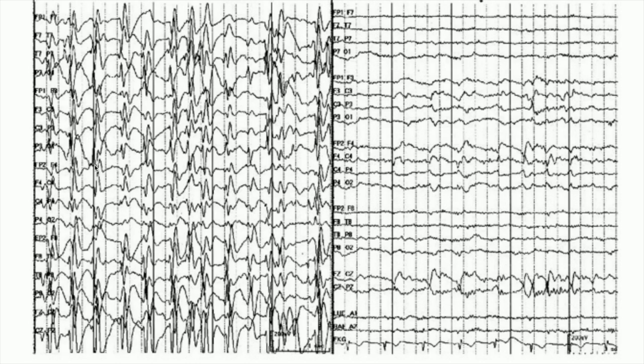On the left, you have someone that's having a seizure, so those waves aren't supposed to be happening. On the right, you have normal. So an EEG can tell you what's going on in your brain.